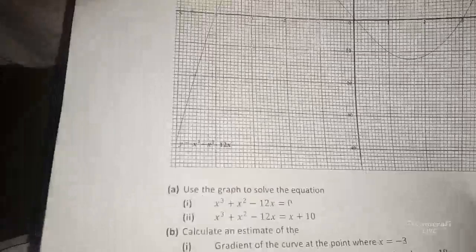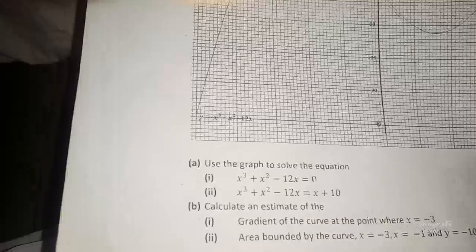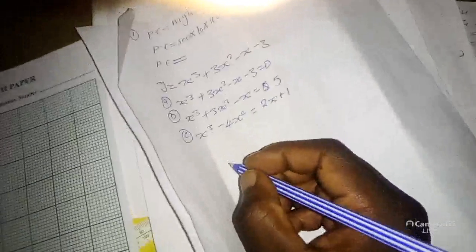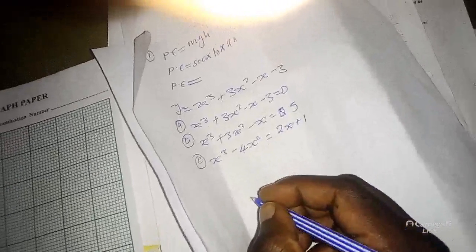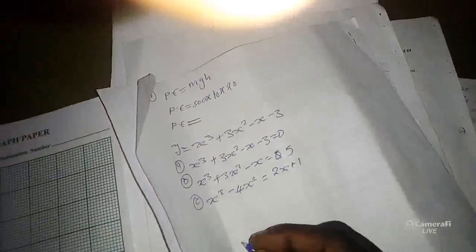So what I'm saying is, when you are provided a graph like this, and the question states use the graph to solve the equation x cubed plus x squared minus 12x is equal to 0, what you do is you are using a graph. Please try to follow me here. You start by writing the normal equation, the standard equation that is given in the question.